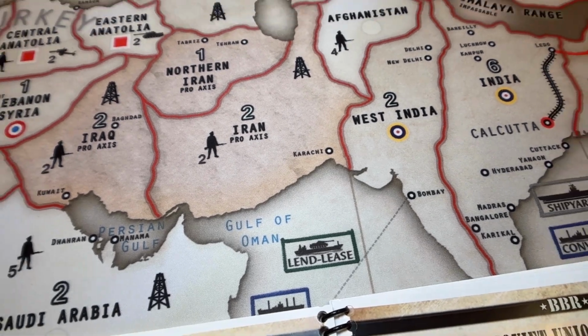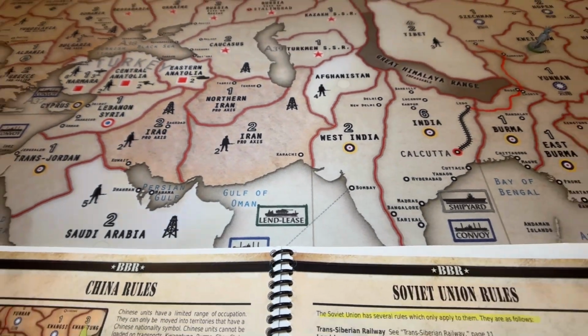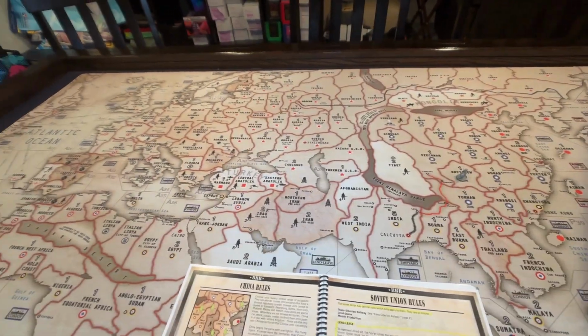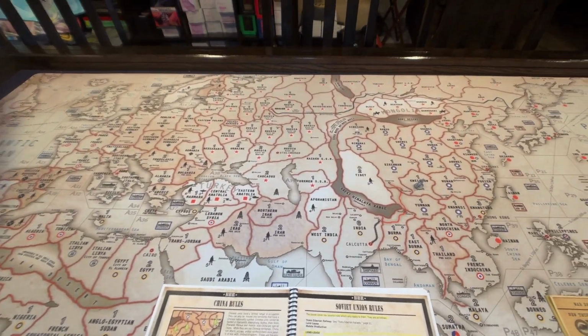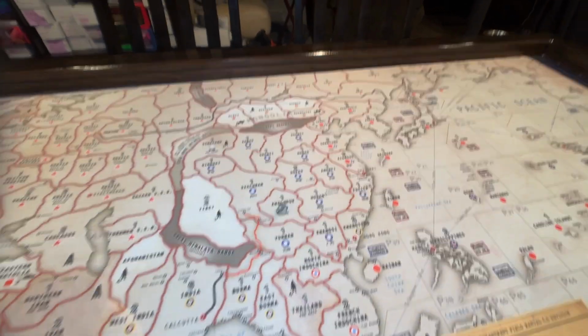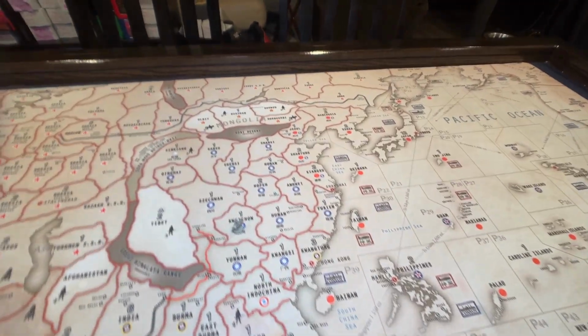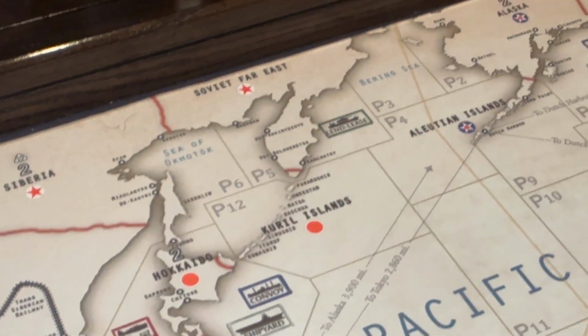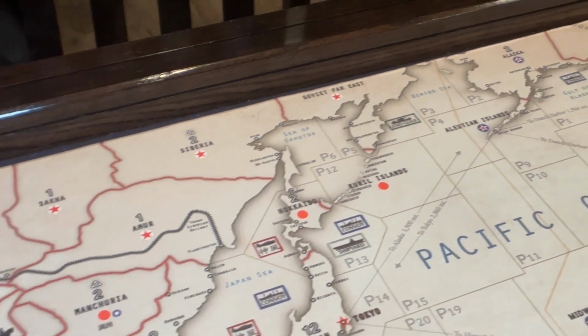Now, Lend-Lease is a version of the rules that have existed since the beginning in Out-of-Box and in Omega Rules. This one, though, makes it a little beefier and a little more in favor of the Soviets. So you have your traditional Lend-Lease zones here in the Far East.